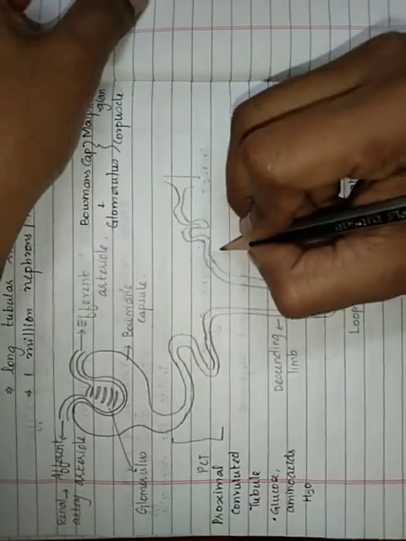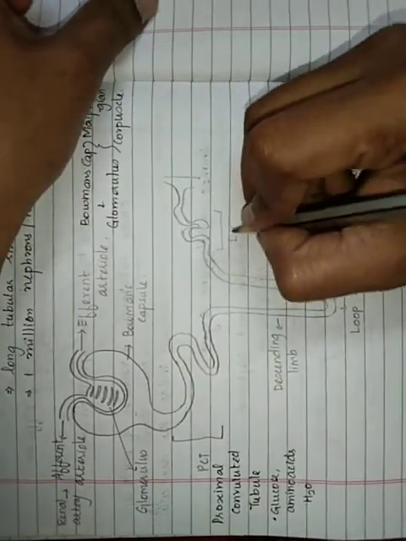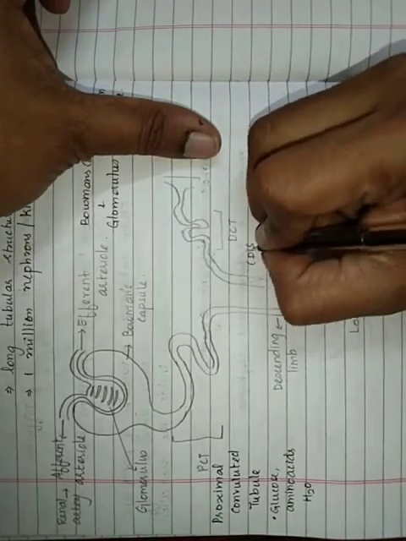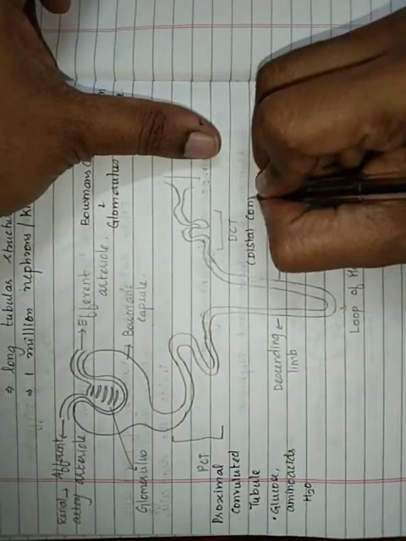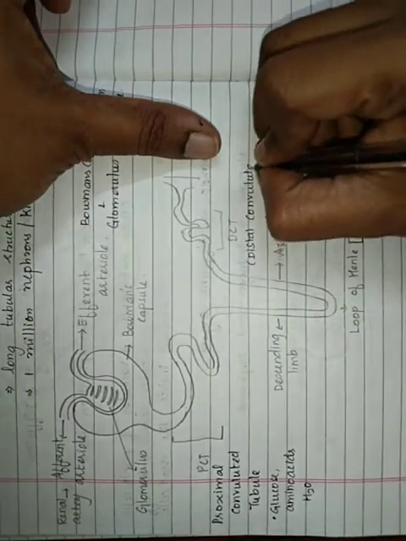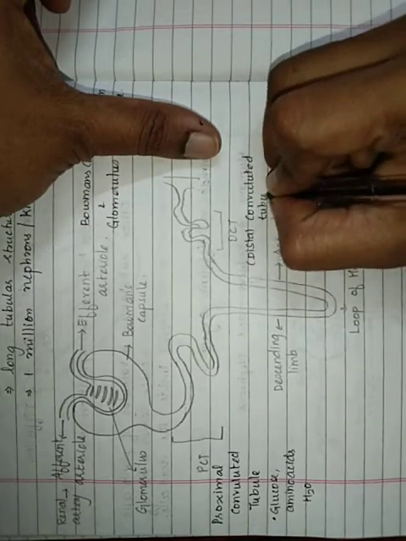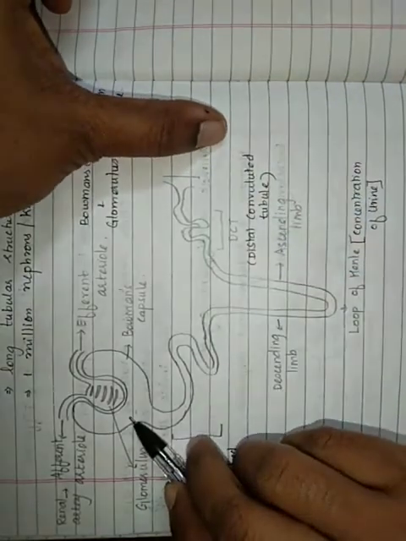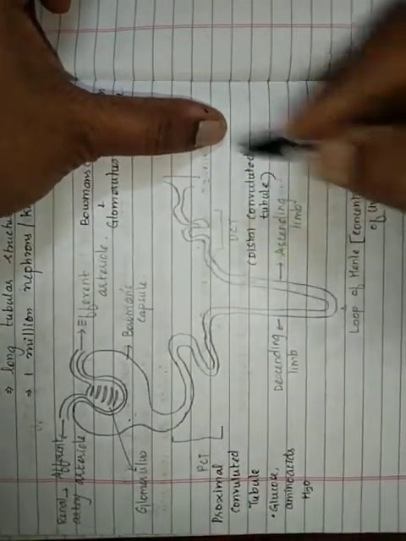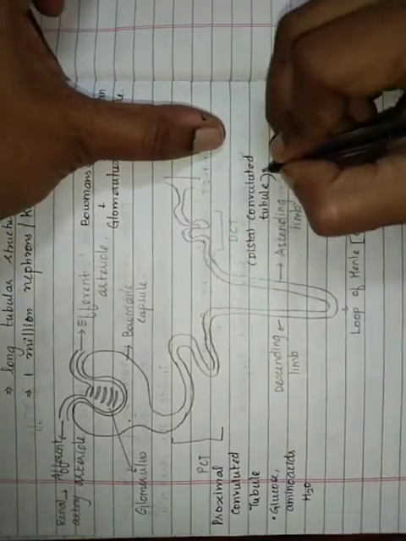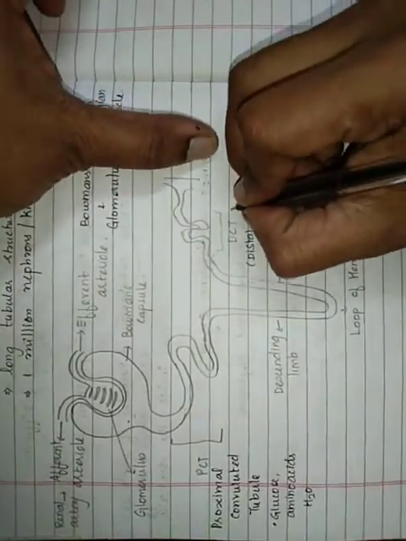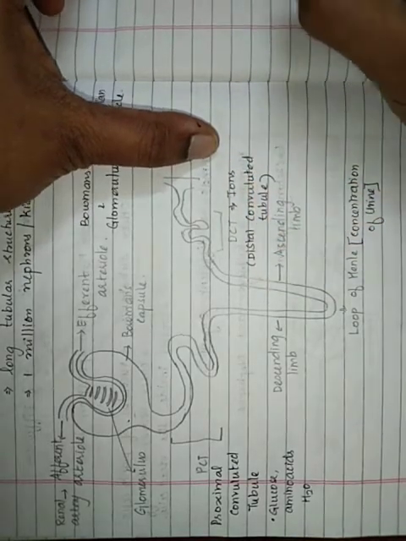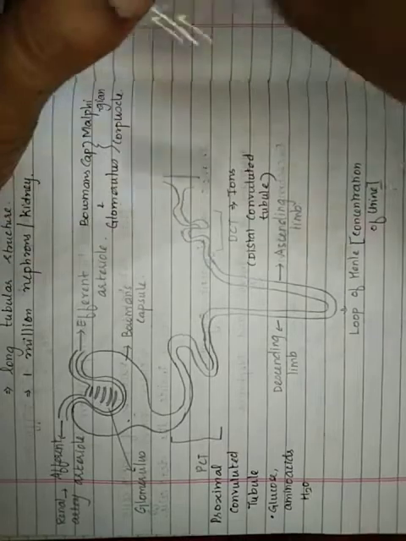The next is again a tubular coiled structure. This tubular coiled structure is called the DCT, which is the distal convoluted tubule. Distal means away from Bowman's capsule, convoluted because it is coiled and it is a tubular structure. And this DCT is going to decide the ions that have to be excreted and that have to be reabsorbed back into the body.